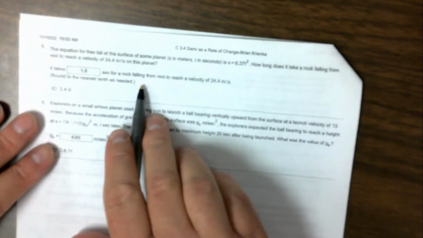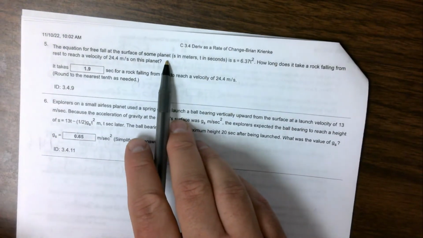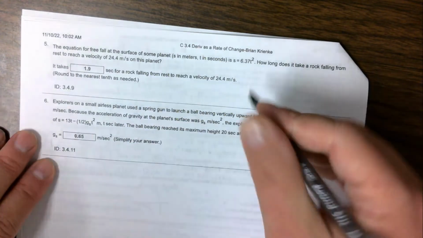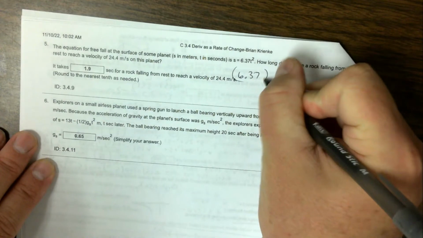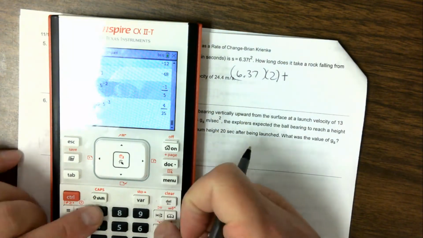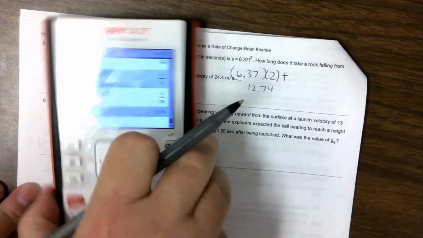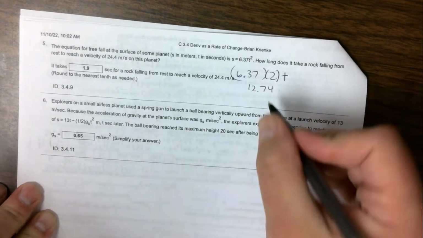Now, this next one is actually probably easier than you think. It's 349. In the book, it talked about Mars and Jupiter, but on yours, it just says on a planet. What we first do is our derivative. So we need 6.37 times 2, which is 12.74. And then you plug in your t. No, you're looking for t.